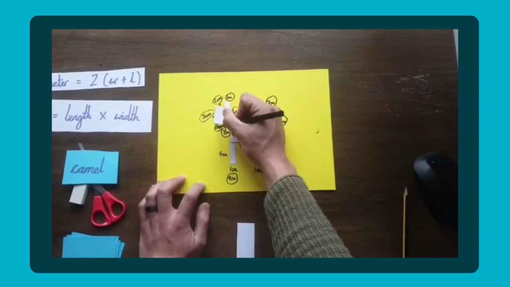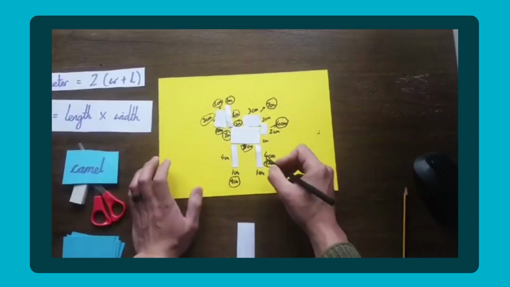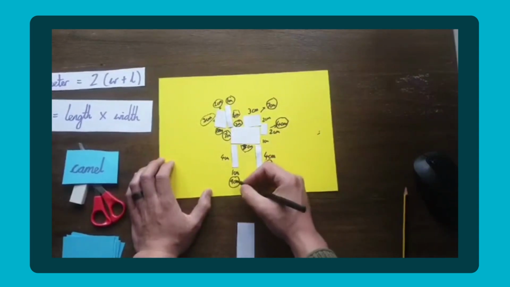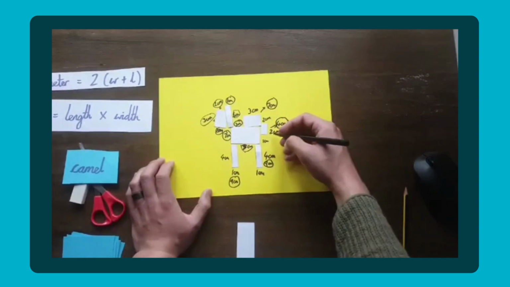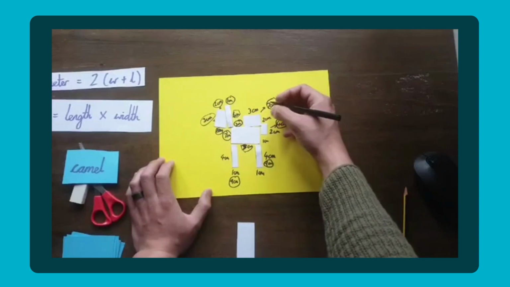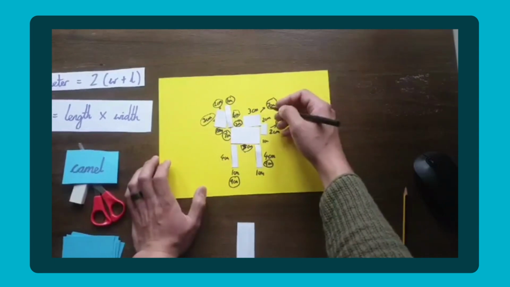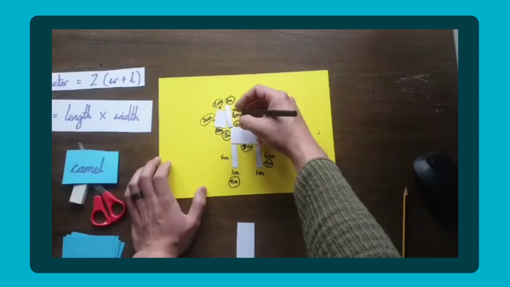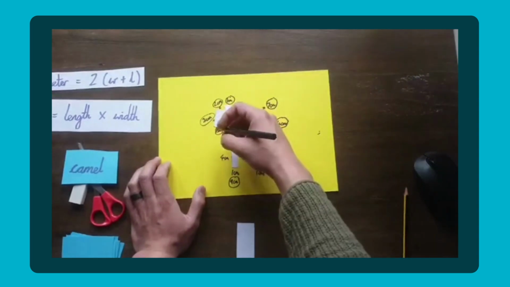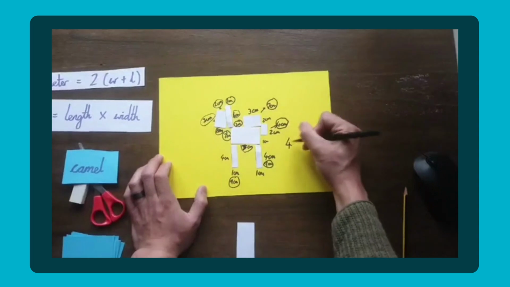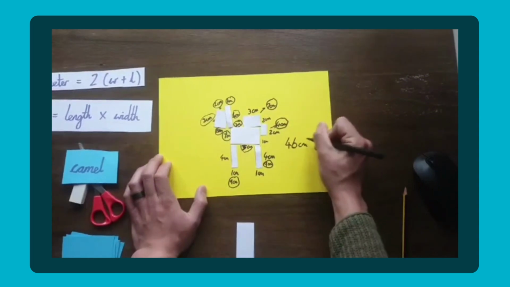So now I've got the measurements, I can go ahead and add them up. So let's see, 9, 18, 19, 20, 21, 22, yeah, 22, 23, 24, 25, 26, 27, 28, 29, 30, 31, 32, 33, 34, 35, 36, 37, 38, 39, 40, 41, 42, 43, 44, 45, 46, 46 centimetres, right. So my perimeter of my shape is 46.